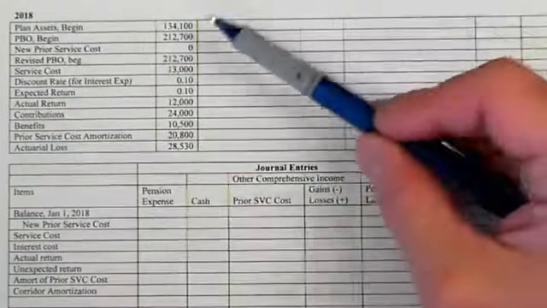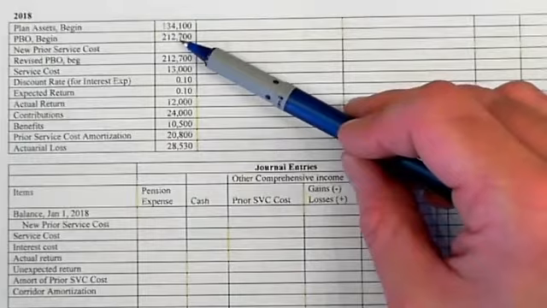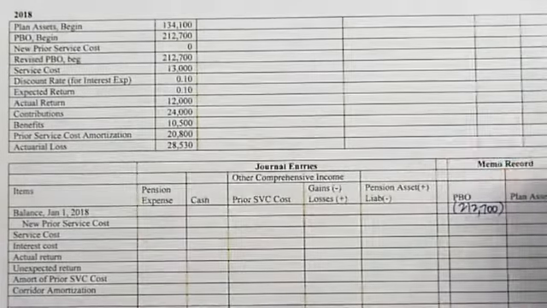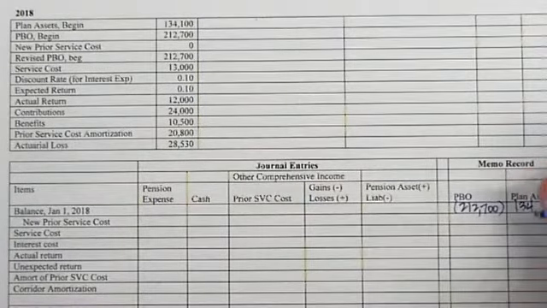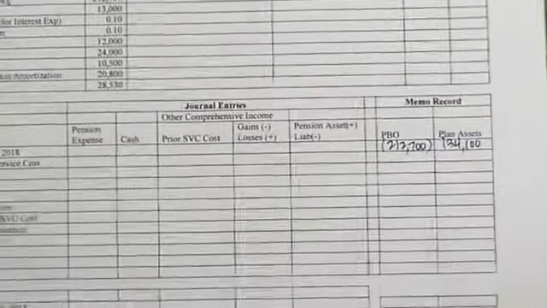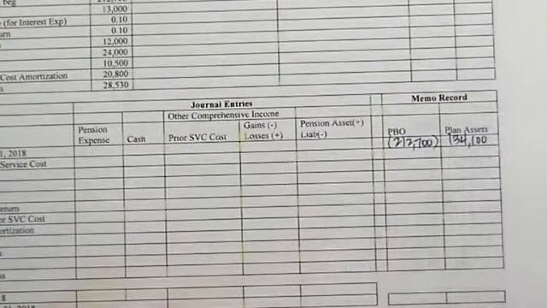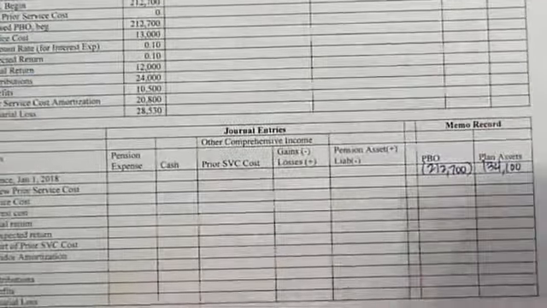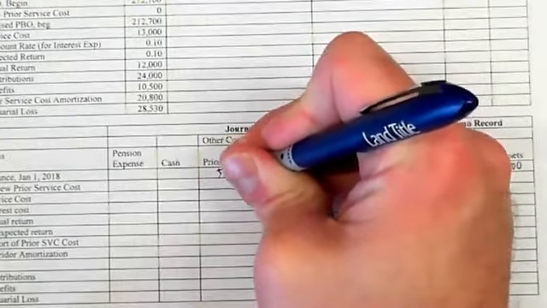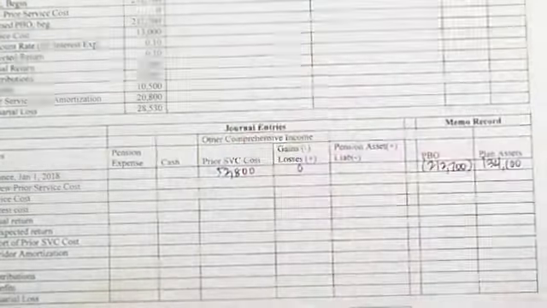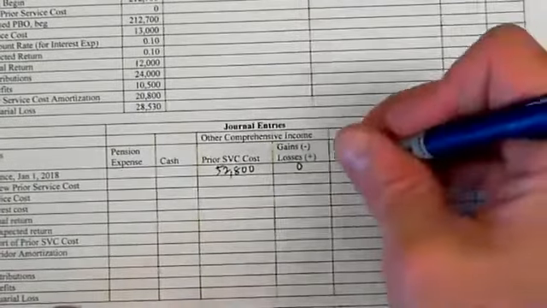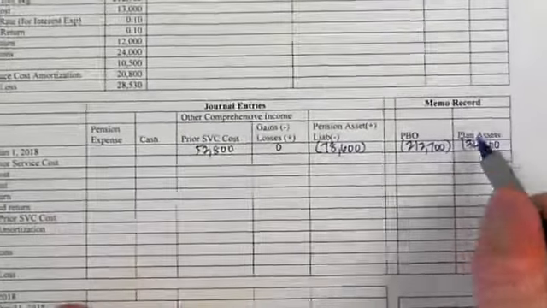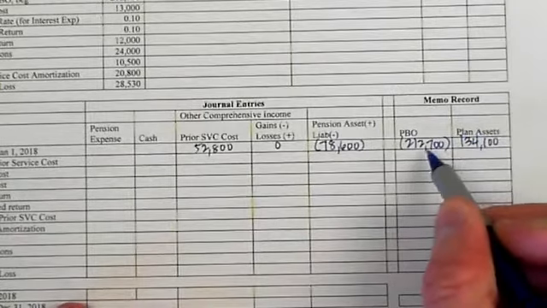Anyway, plan assets at the beginning of the year, 134,100. PBO at the beginning of the year, 212,700. These just carried forward from the prior balances at the end of the year. What else carries forward? Of course, all our real accounts. So our prior service cost account should be at a $52,800 debit balance. We still don't have anything in our AOCI gains or loss, and our pension asset liability is at a $78,600 credit balance because it was underfunded. Remember, it's underfunded because the difference between these two leans toward the PBO.